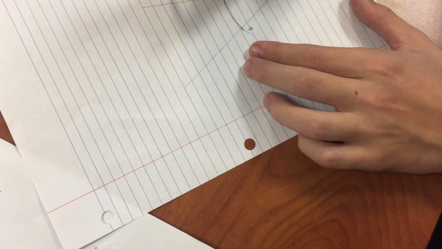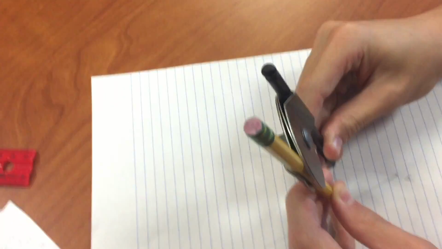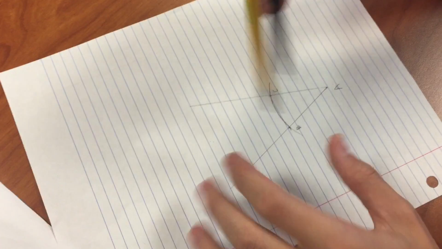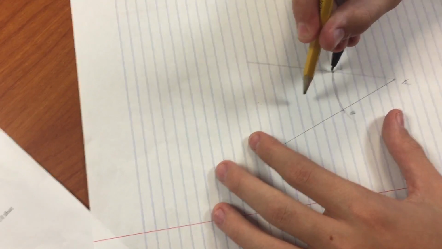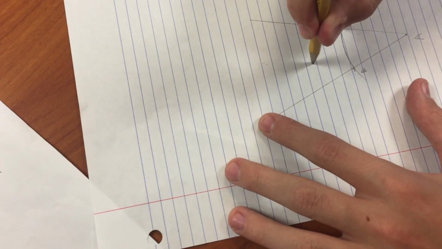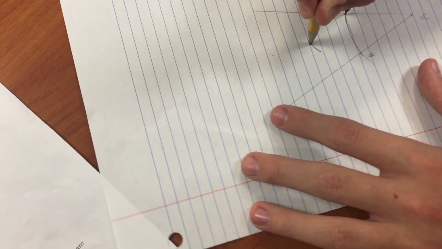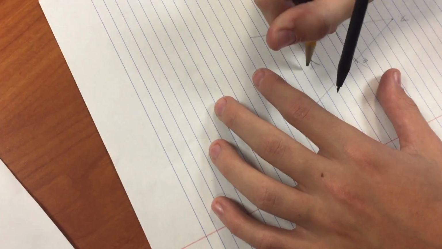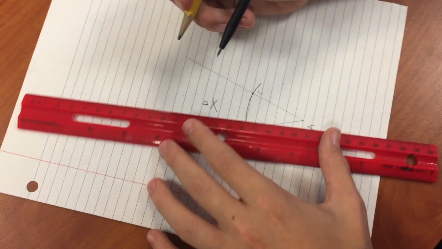And you label it. Next, you find the length between B and C, and from each point you do the same arc. So you start at C and you swing a small arc. Then from B with the same length, you swing another arc. And you also label this point. And finally, to bisect it, you draw a line through.